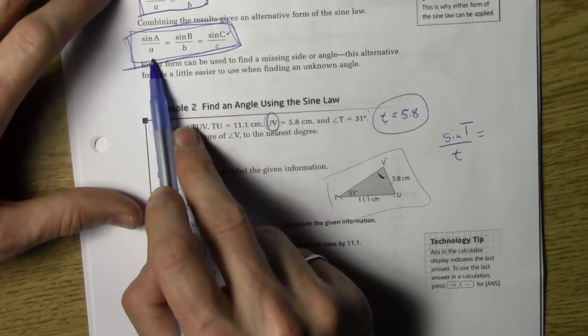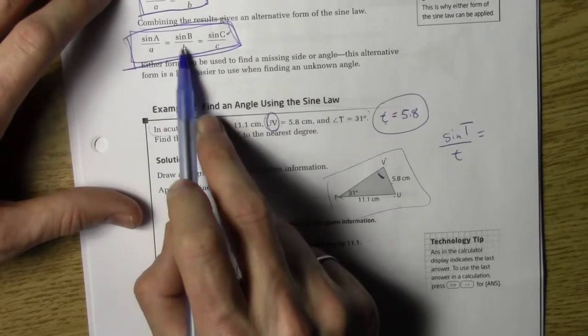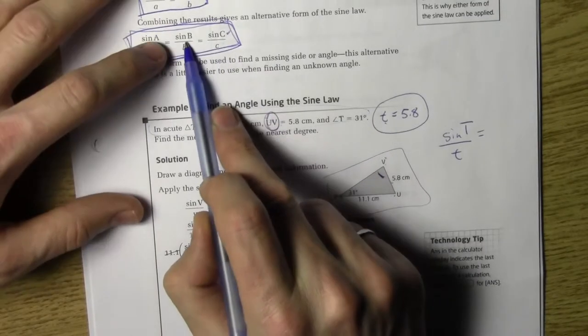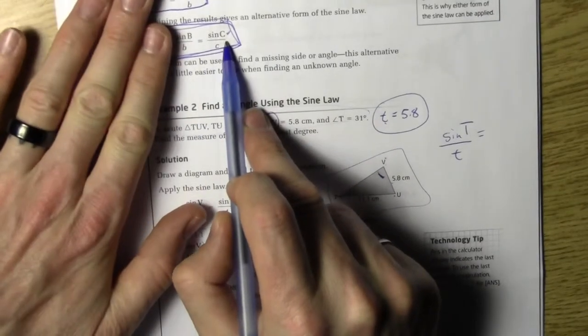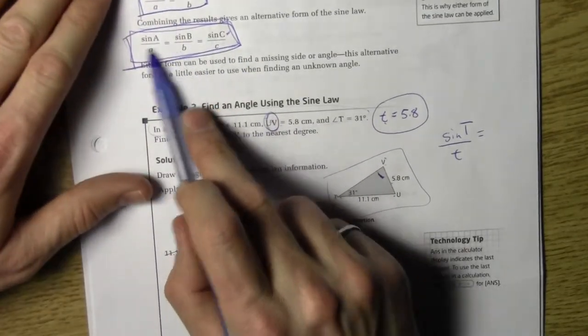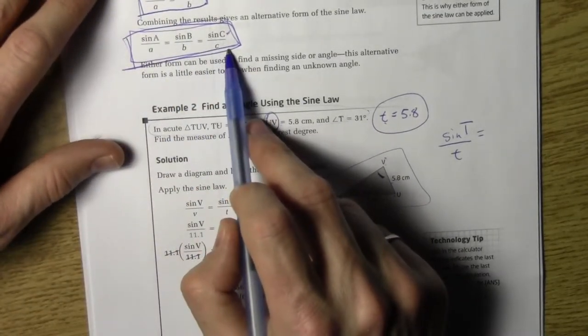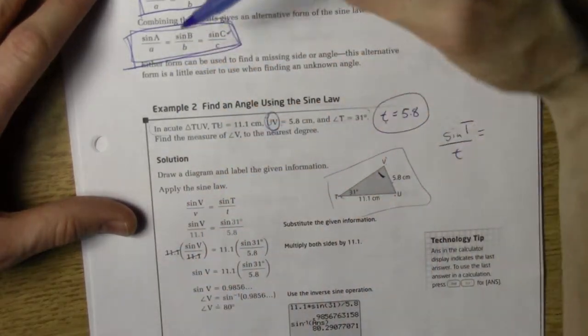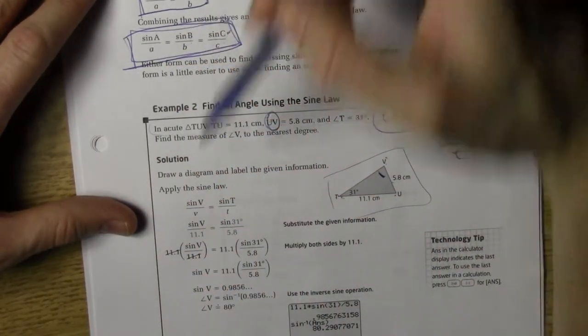You're either going to use sine A over A equals sine B over B, or sine A over A equals sine C over C, or sine B over B equals sine C over C. You're only going to equate two. Never need to equate all three in any problem. It's the choice, which two do you choose? You have to choose the one that you're looking for.